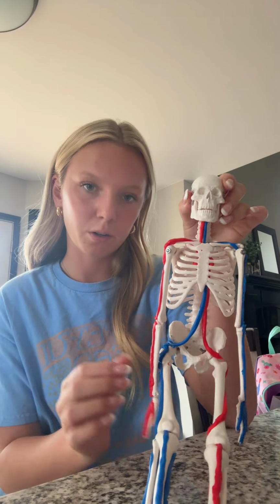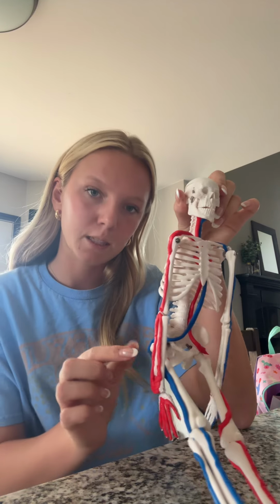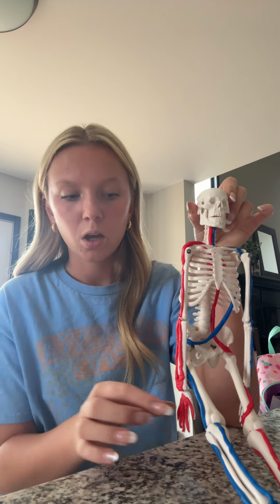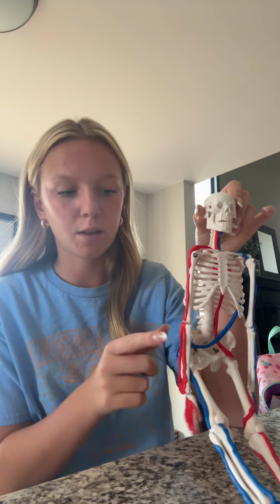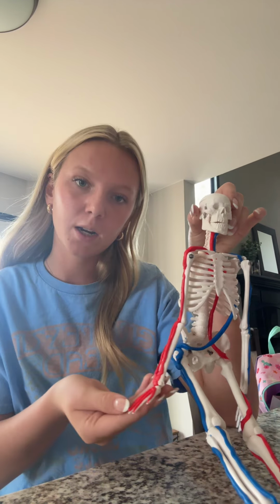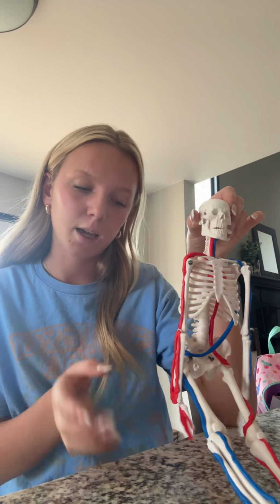And then from the brachial artery around the elbow, it splits into two, the ulnar artery, which is on the pinky side, and the radial artery, which is on the thumb side. Then from there, it goes to the palmar arch and down into the digital arteries.